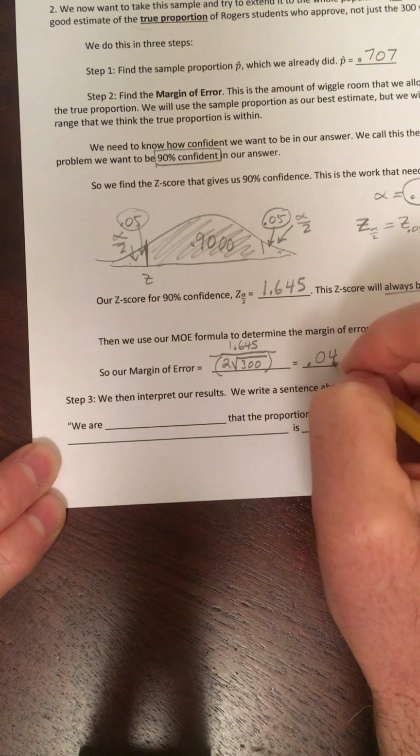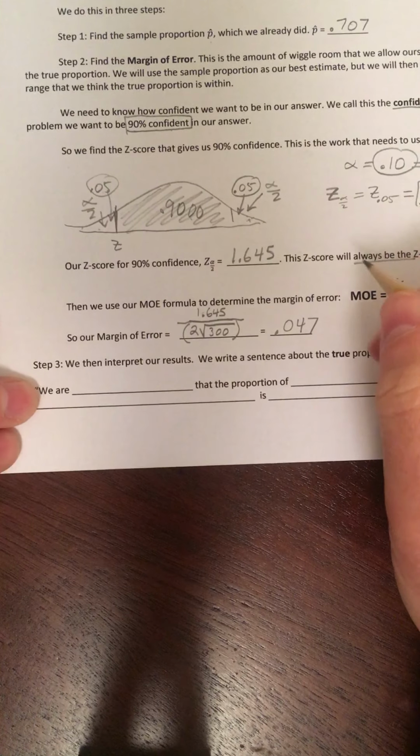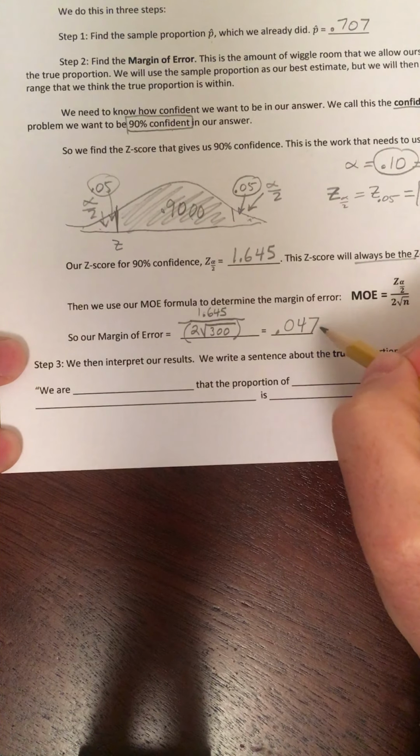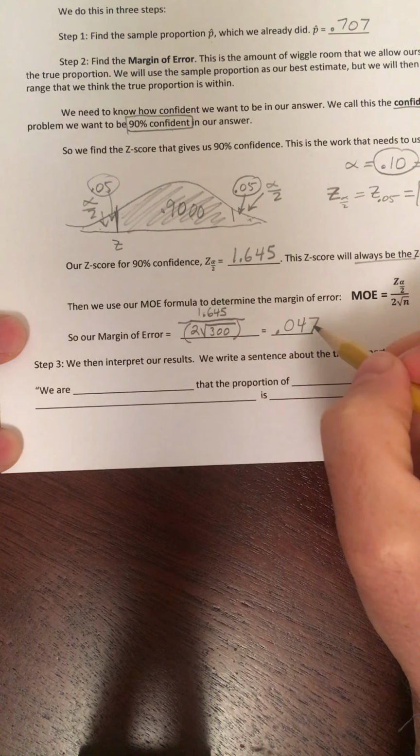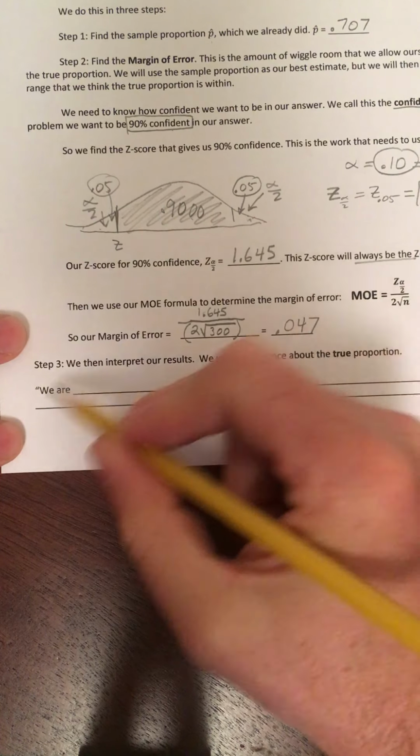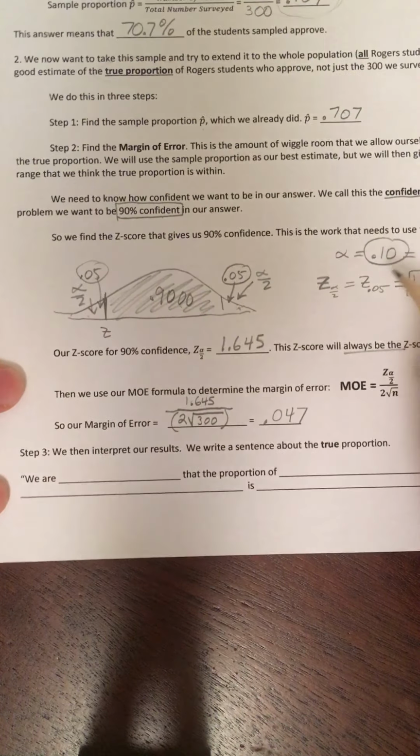And when you do, we're going to have to round it off, but we should round to the thousandths place and you should get 0.047. Okay, so that is our margin of error. So we'll interpret that in just a second, but let me just make it clear what we did.